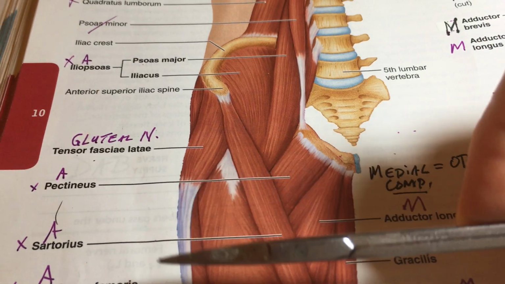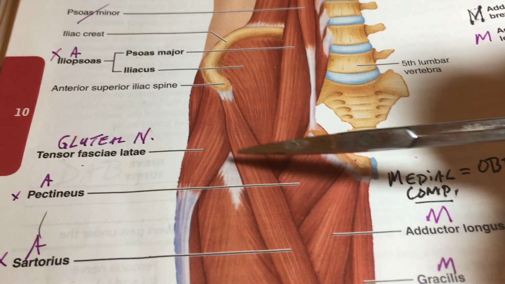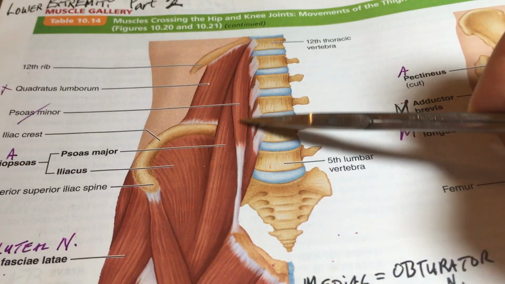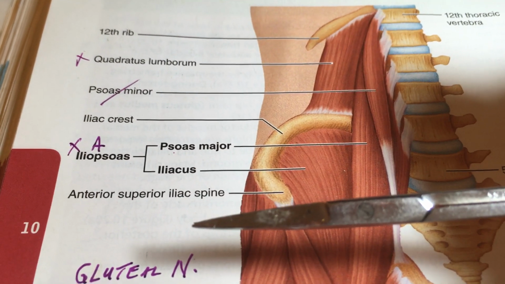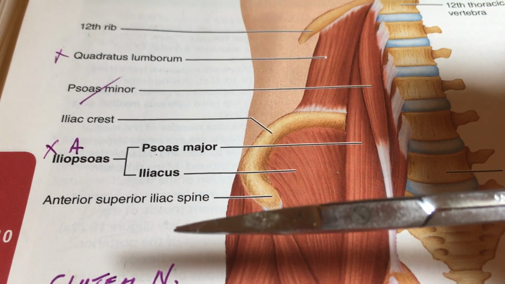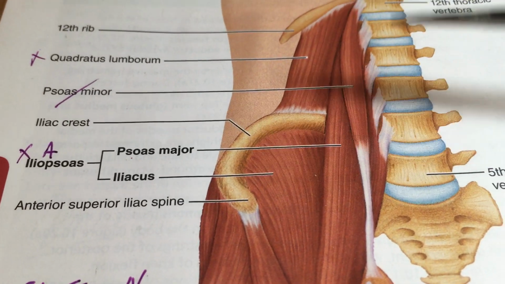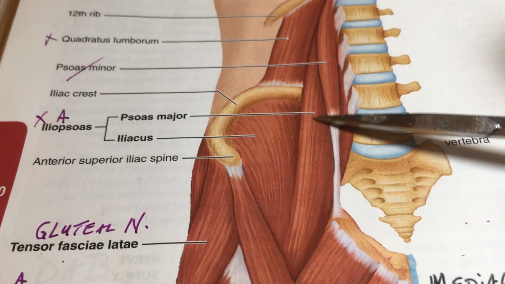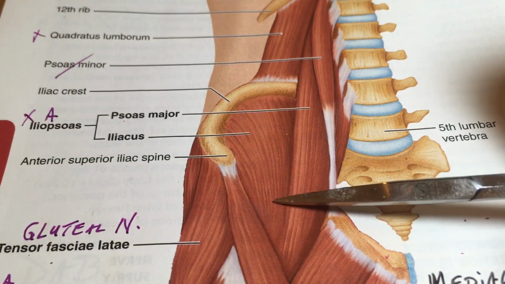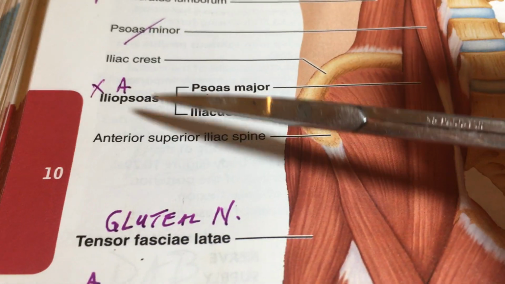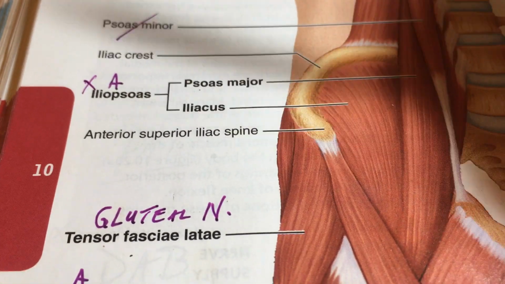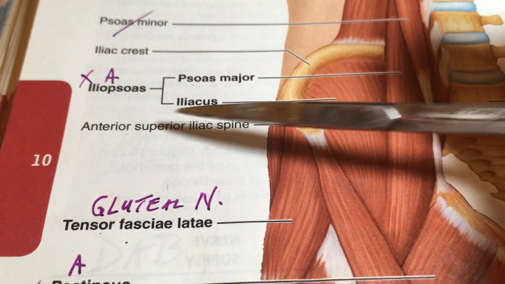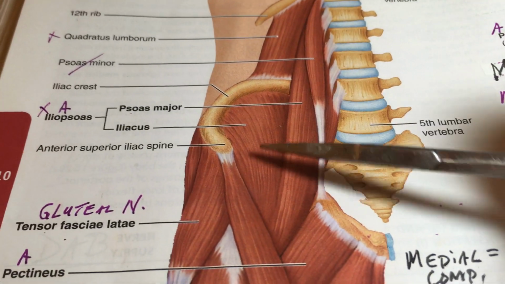Remember, here's an exception. Over here, the tensor fascia lata is a gluteal nerve outflow muscle. But right here, take a look at this, psoas major. Okay, so this is psoas minor. We're not learning that one, but we are learning psoas major as one of the muscle bellies that hooks up with this other muscle belly here called iliacus. And we get something called iliopsoas. The P in psoas is silent, so we say iliopsoas, and then we also say psoas major.